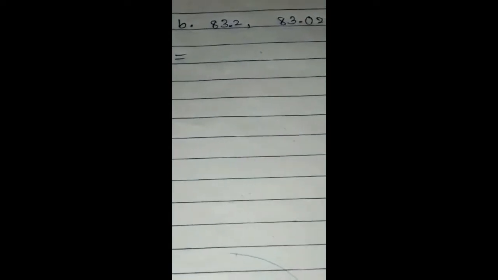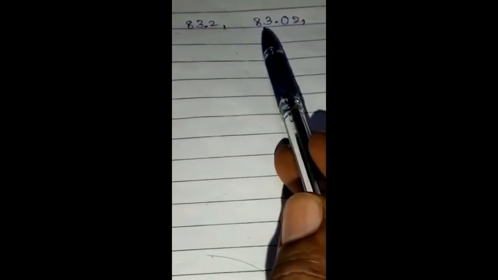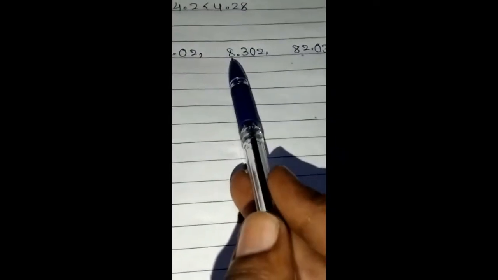Write these numbers in ascending order. So we have to write first which number is smaller. Let us compare the whole number part. The first has 83, the second 83, the third 8, and the last one 82. So which number is smaller? This one is smaller, right here, 8.302, because it is 8, not 83.